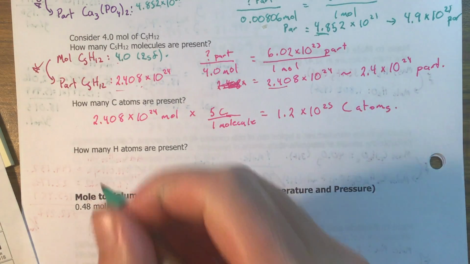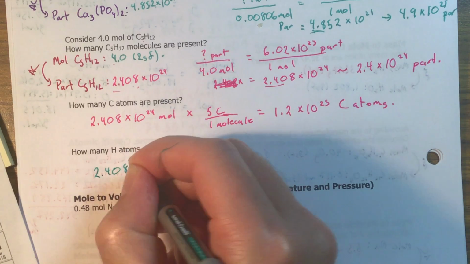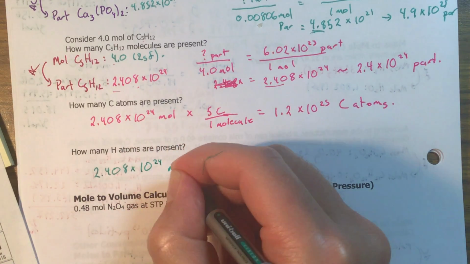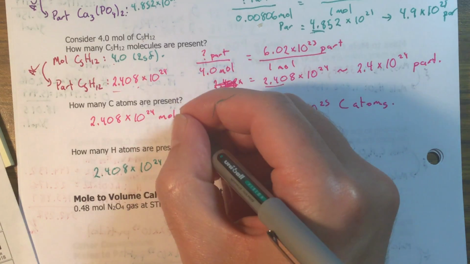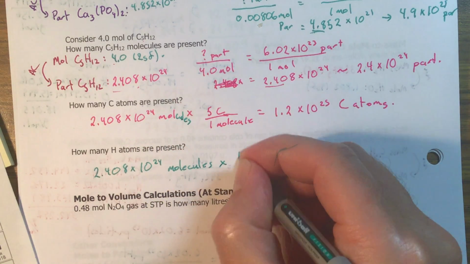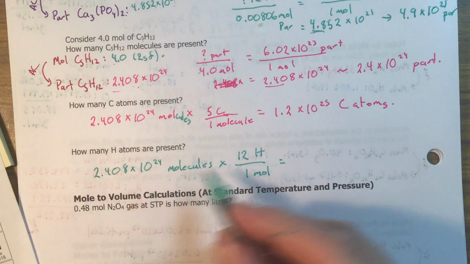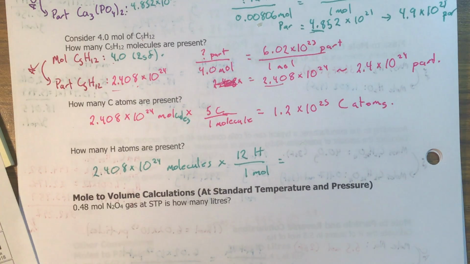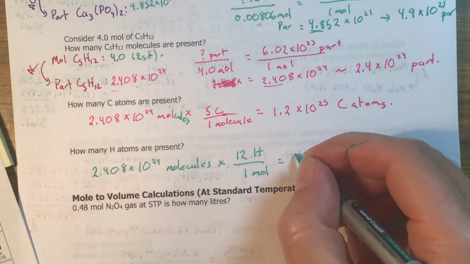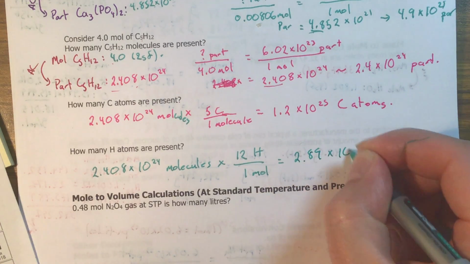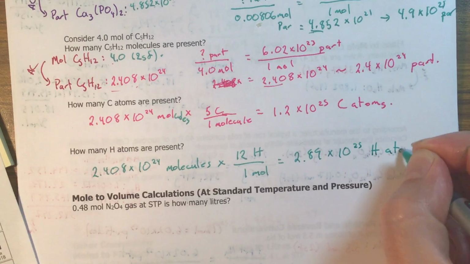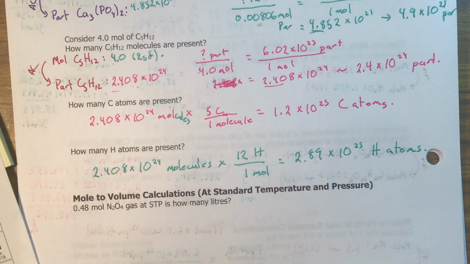So how many H atoms are present? Well, we have 2.408 times 10 to the 24 molecules. And there are 12 hydrogens in one molecule. So that times 12. So my 2.408, and I times it by 12. 2.989 times 10 to the 25 H atoms.